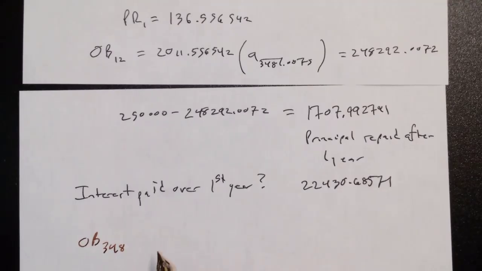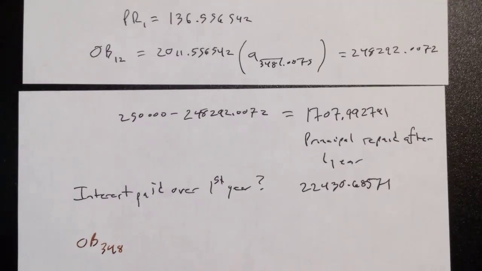So that would be, I do the same calculation, it'd be K times A 12.0075, because there are only 12 payments left.